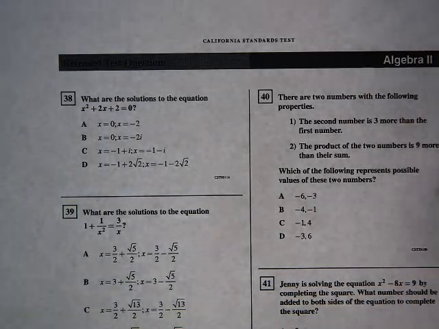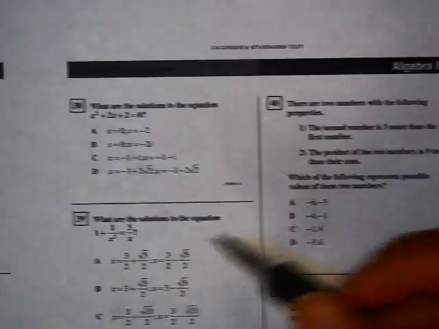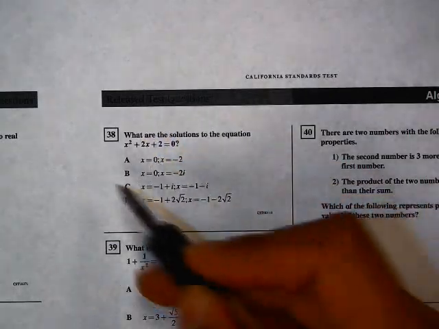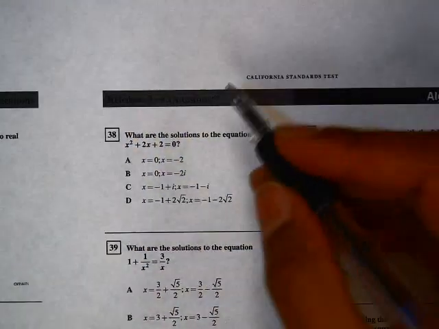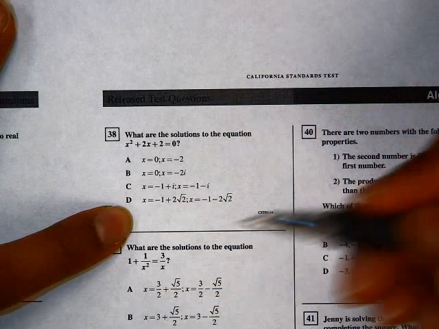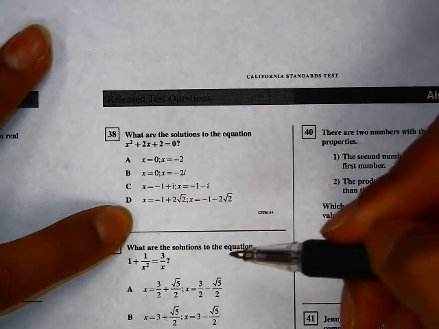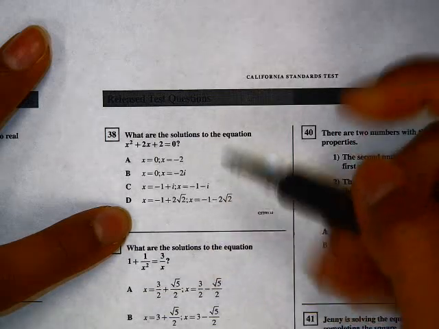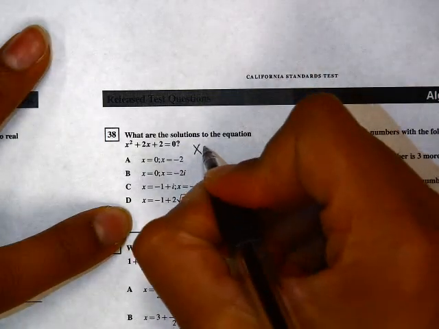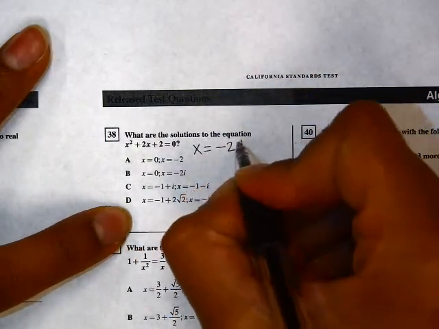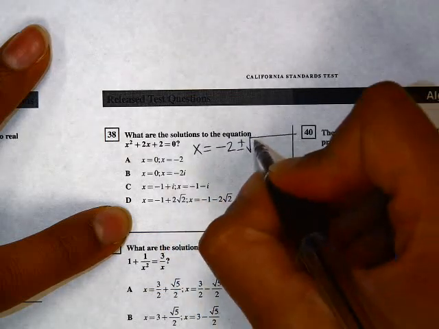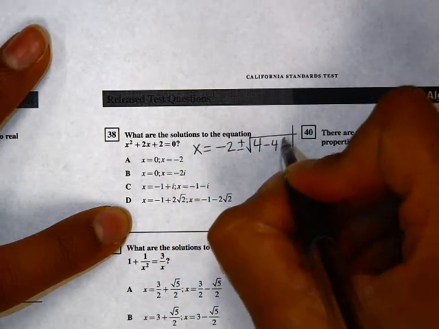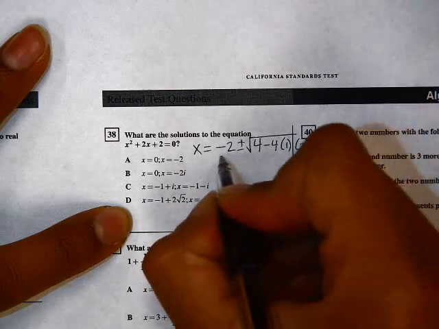All right, we're going to do 38 through 43. Finding the solution to the equation. We have a quadratic equation, and there's various methods we've learned to solve quadratic equations. Here, this is not factorable, so let's go ahead and see if we can just plug it into the quadratic formula. We have negative b plus or minus the square root of b squared minus 4ac over 2a.